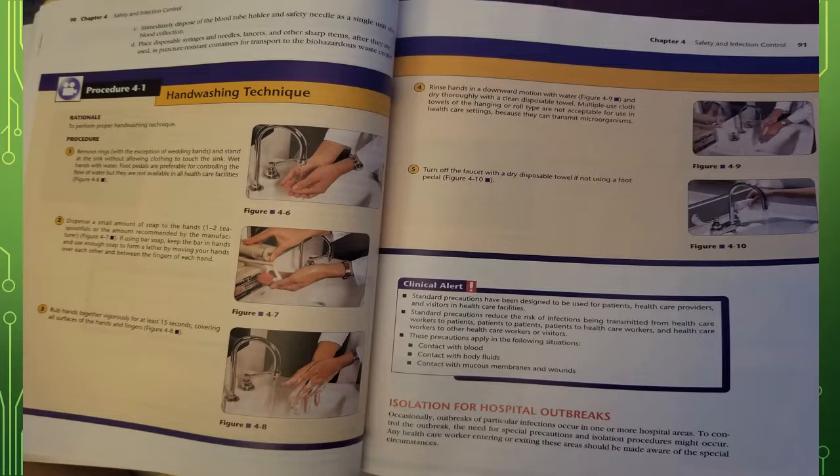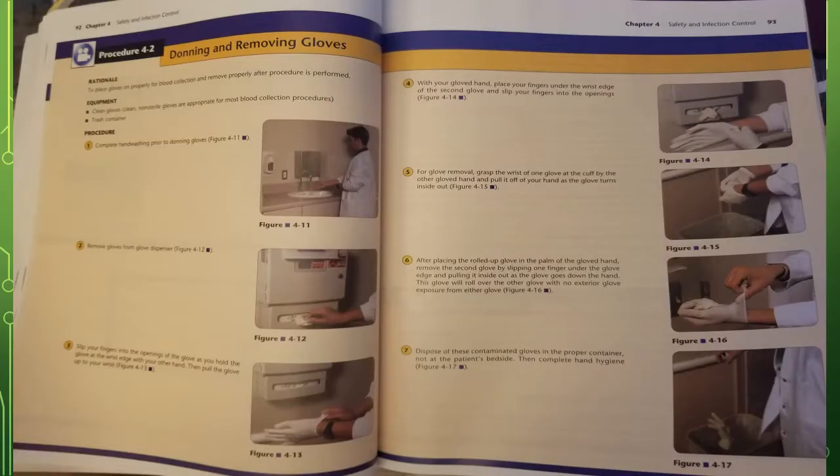Isolation for hospital outbreaks. Occasionally, outbreaks of a particular infection occur in one or more hospital areas. To control the outbreak, the need for special precautions and isolation precautions might occur. Any healthcare worker entering or exiting these areas should be made aware of the special circumstances. Procedure 4.2 shows the donning and removing of gloves.